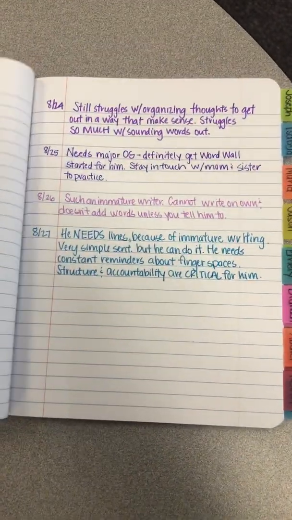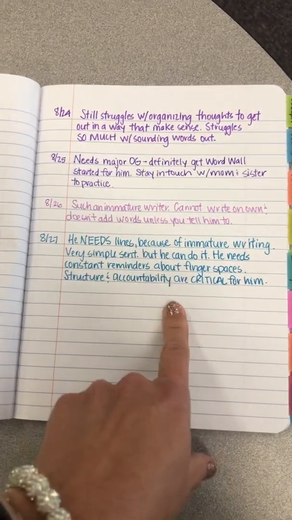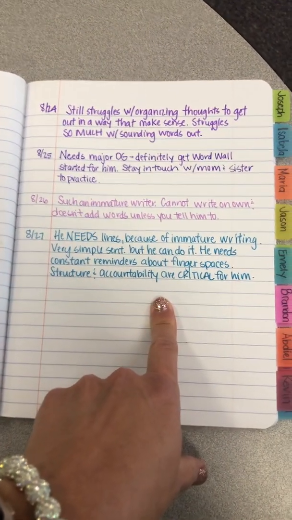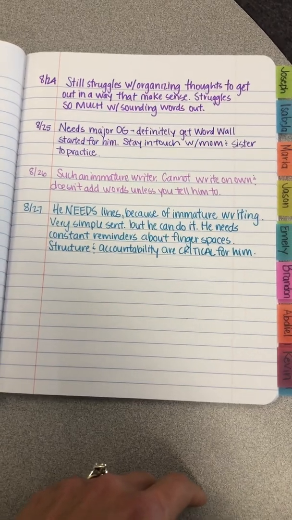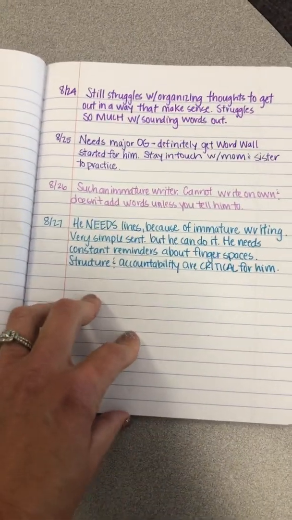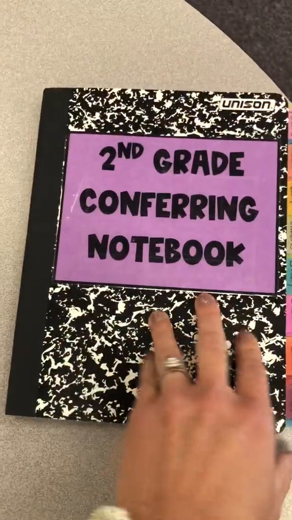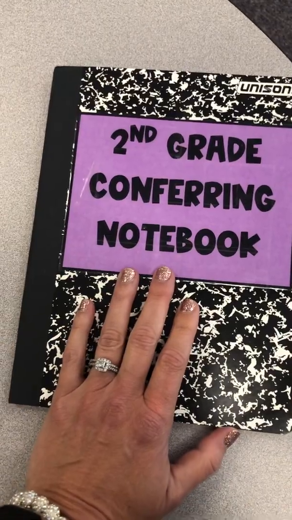And I just do that for each one of my students. I date it. And then, like I said, I write down how they're doing, and then some goals that I have for them for like the following week or the following day, something that we could start working on. So this is what I do for each of my grade levels of students that I work with.